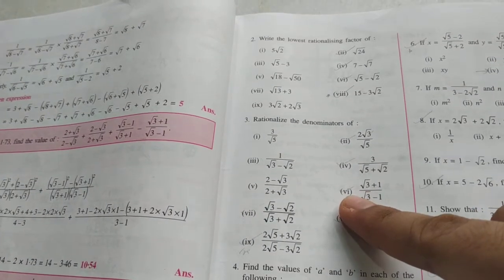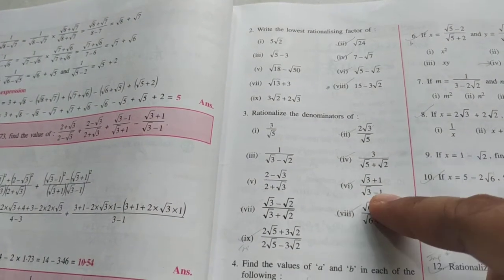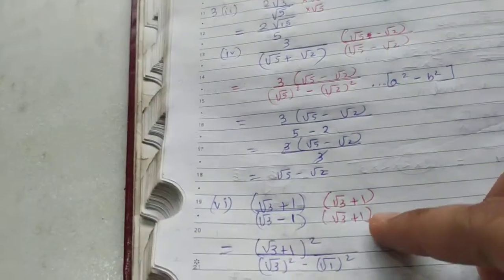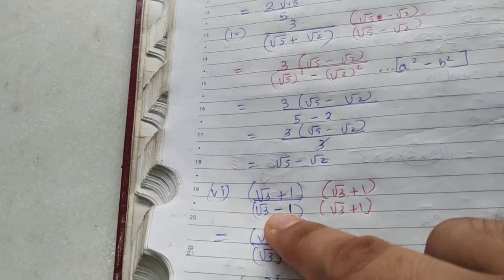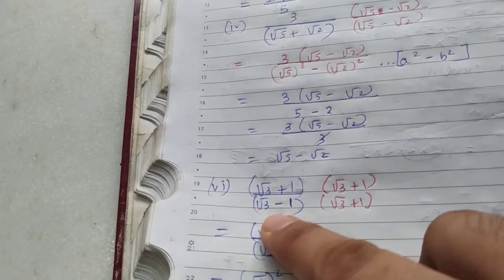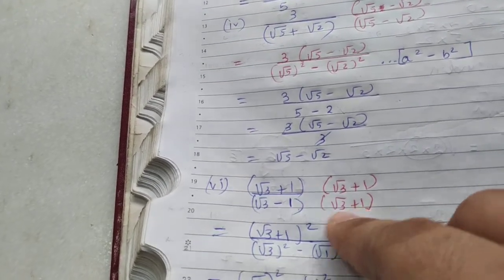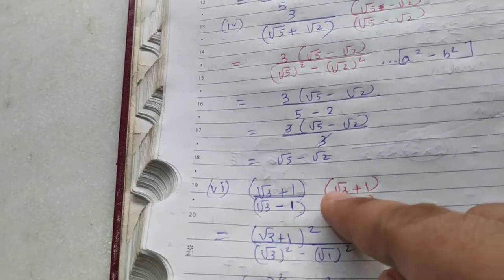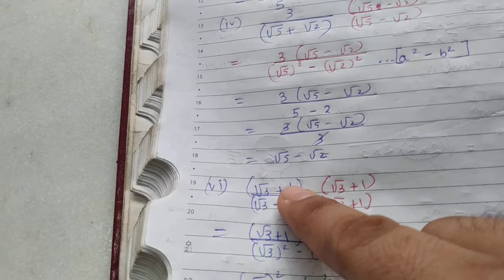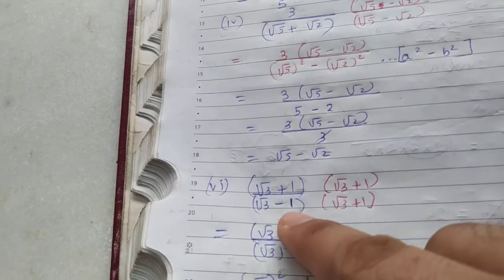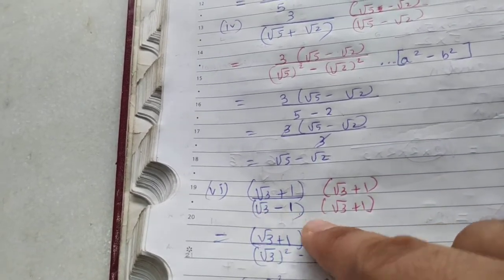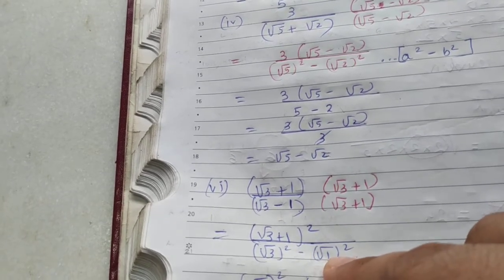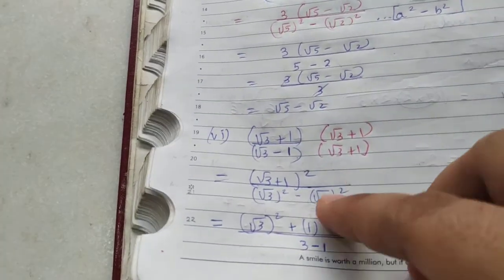Now in Roman number 6, again we have to rationalize this denominator. Interesting sum here, because when we use the binomial of the denominator, that is opposite sign, we see that that was same as the numerator. So the numerator becomes root 3 plus 1 the whole squared, because it's the same bracket twice. But in the denominator it is a minus b and a plus b. So the formula is a squared minus b squared. Now let's use the formulae.